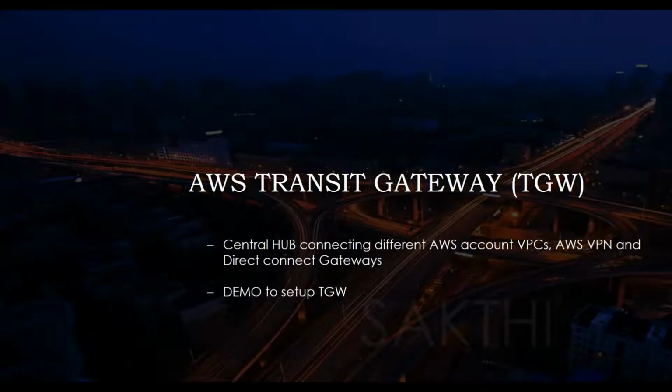Hi all, in this video we will see what is AWS Transit Gateway and a simple demo to set up Transit Gateway. A Transit Gateway is a central hub connecting different AWS account VPCs, AWS VPN and Direct Connect gateways.